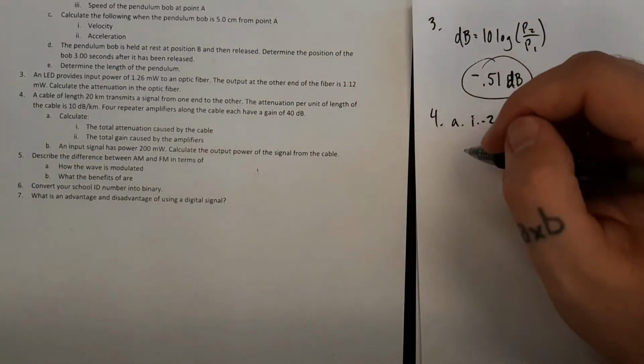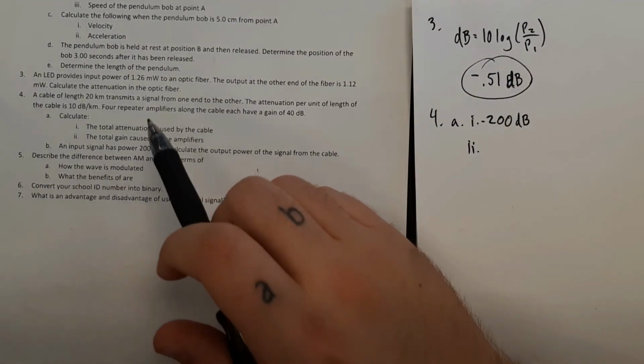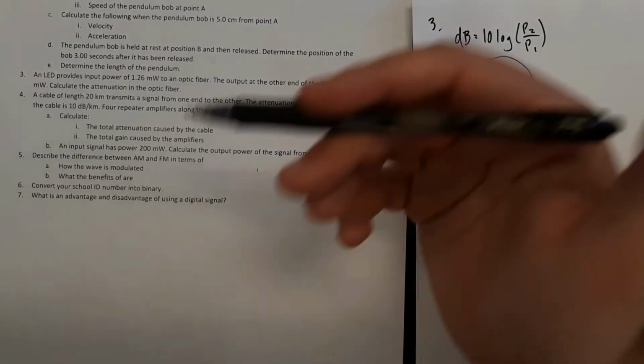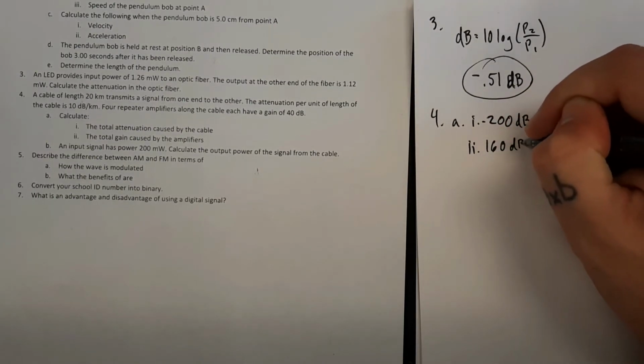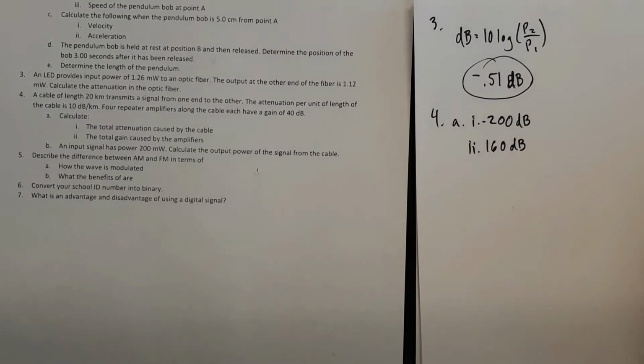Okay, total gain. Looking at our gain, we've got 4 amplifiers along the cable, each with a gain of 40 decibels. So 4 times 40, that's going to be giving us 160 decibels. Which means that our total change is going to be negative 40 decibels.